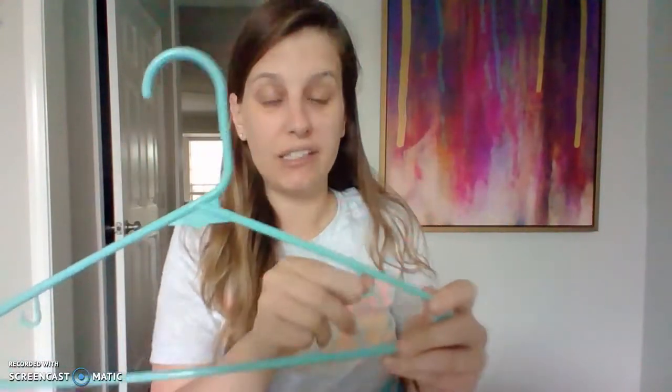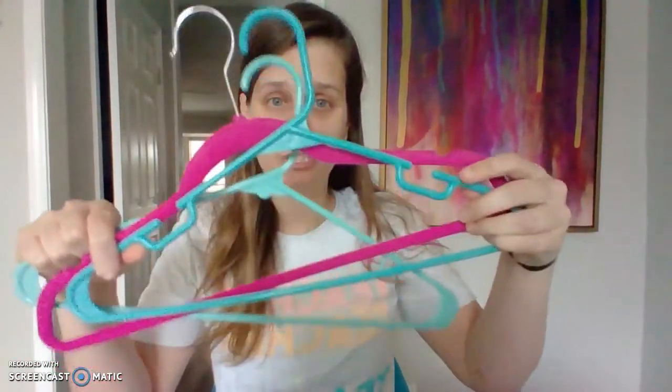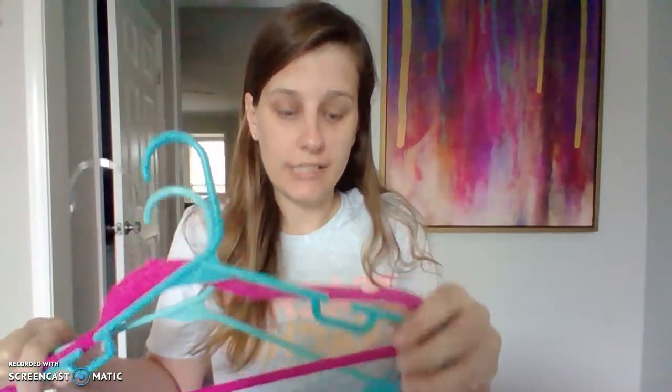This one could also work because it has little grooves, maybe not as much, but it is kind of sticky and soft, so it'll be able to hold it in place. If you have a hanger that is plastic but does not have hooks on it, it's going to be really hard to use. So you want to find one that has hooks on it or little grooves that you'll be able to use to keep your scale in place.